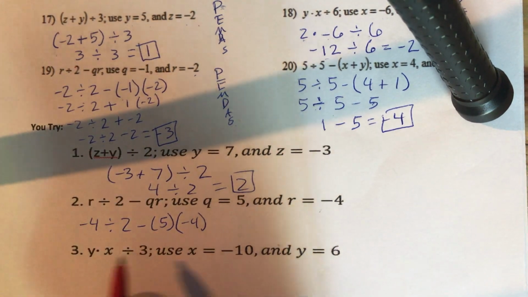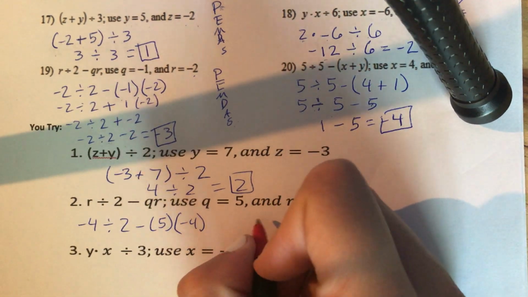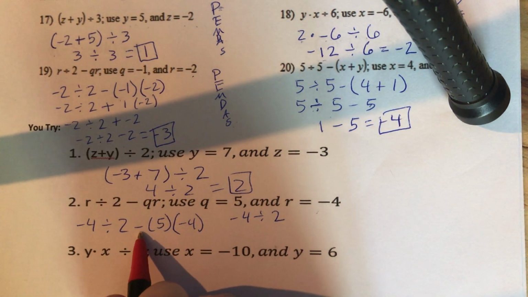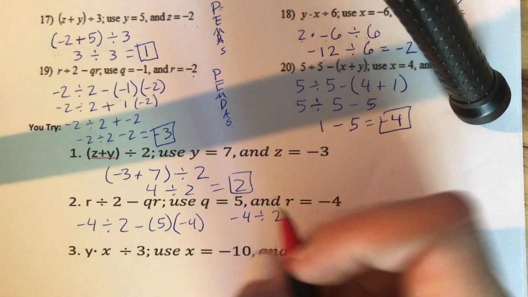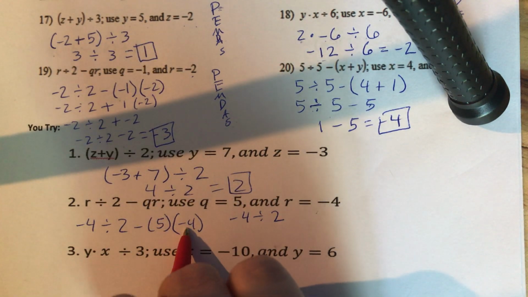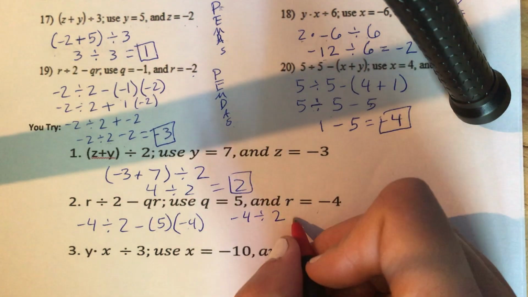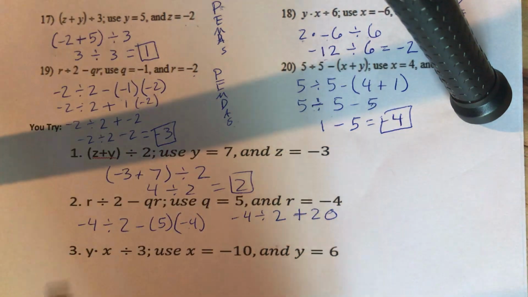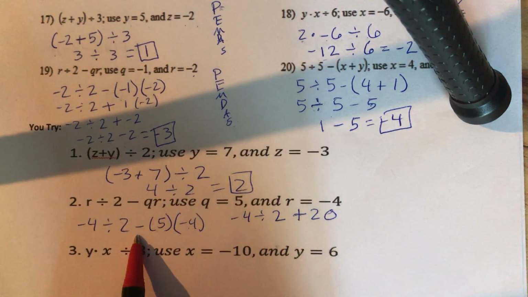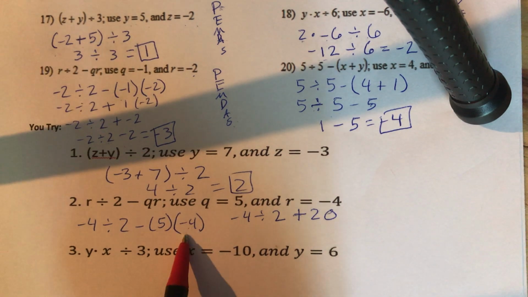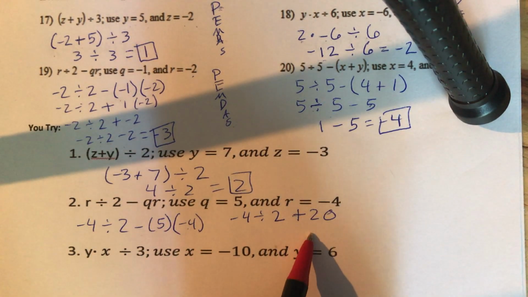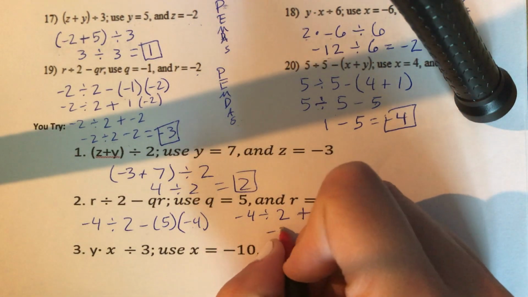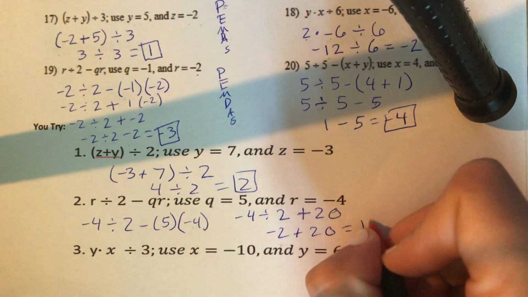I'm going to multiply before I'm going to divide. So let's go ahead and multiply those out. So we get -4 divided by 2. And then we do 5 times -4, which is -20. And so it would be a -20. So that's going to become +20. Okay, and if you're not sure, just think of this as like a -1. -1 times 5 times -4 will give me a +20. All right, so then after that, we're always going to do dividing before addition. So this becomes -2. -2 plus 20 is 18.